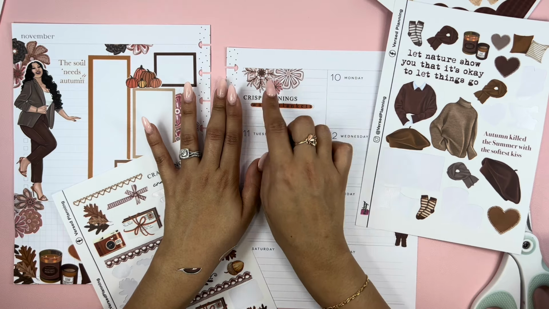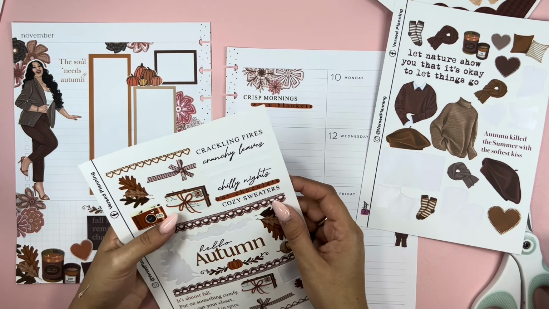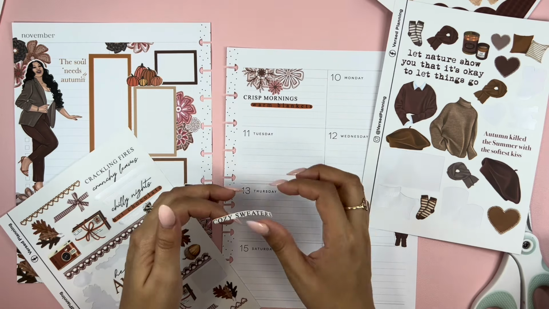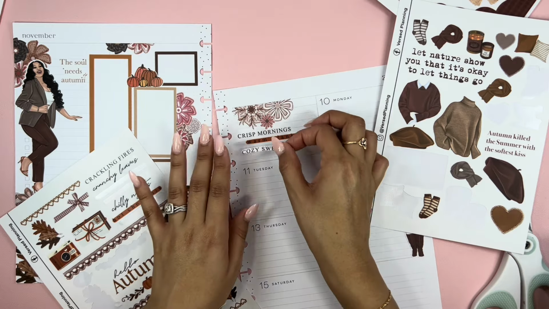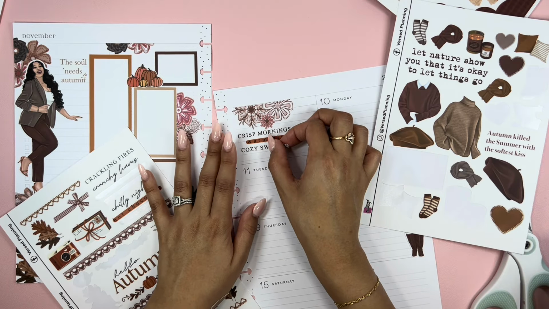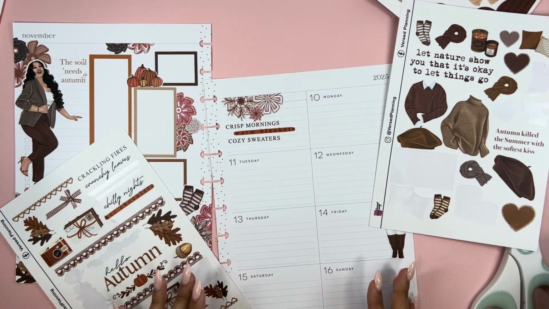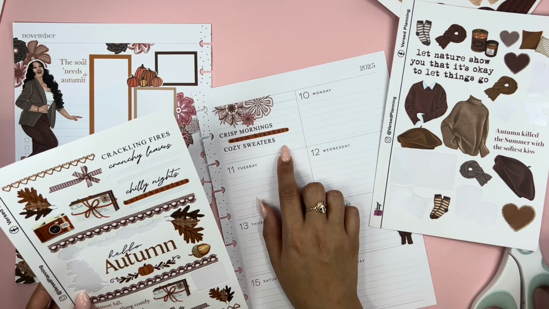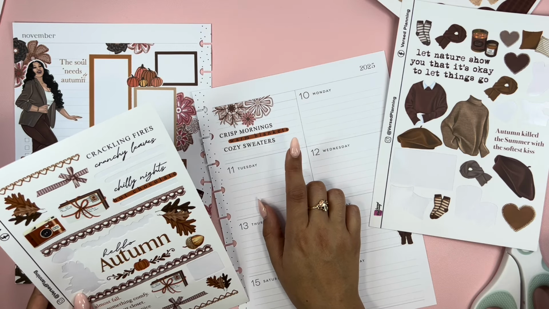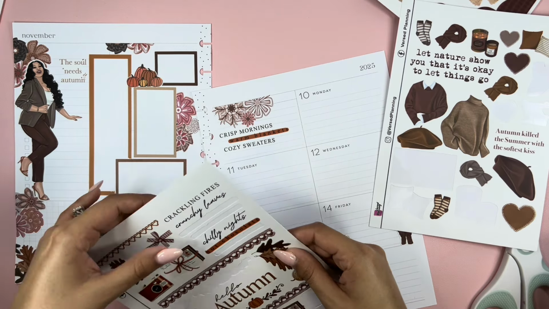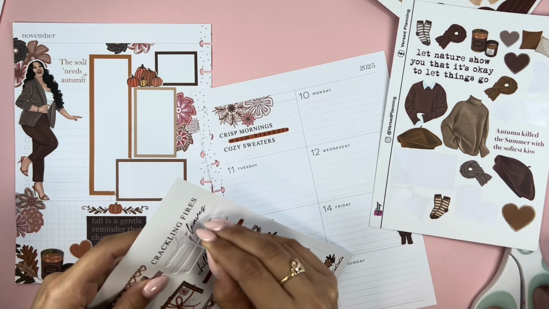Warm blankets. Cozy sweaters. And I could do one more. Crisp morning, warm blankets, cozy sweaters. How about crunchy leaves?